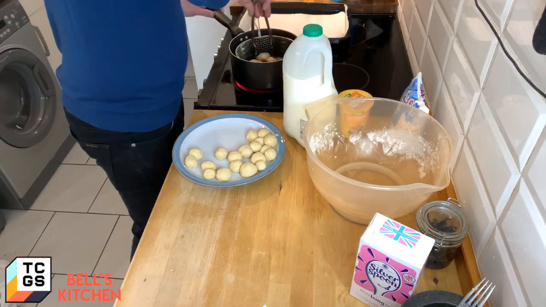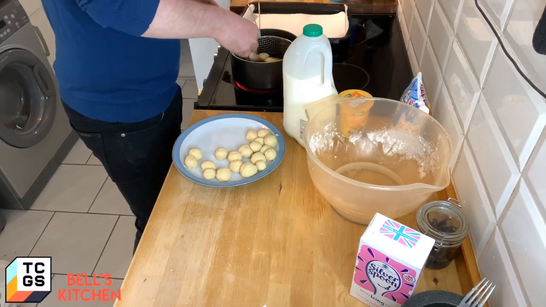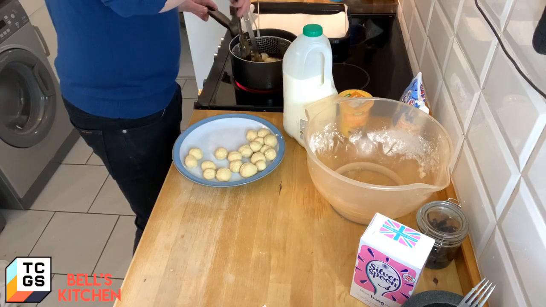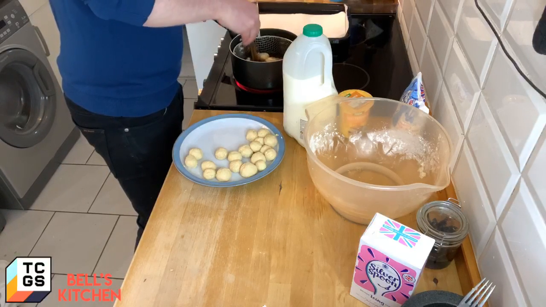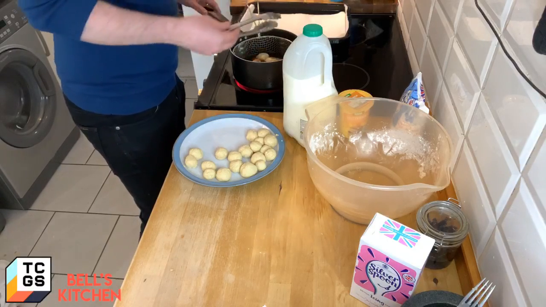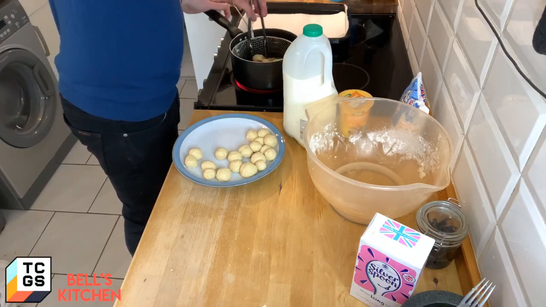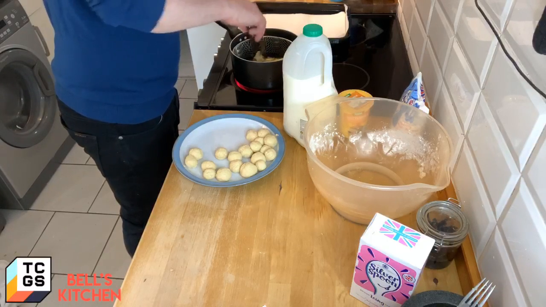I mean, they're not floating, but there's not enough oil for them to float in, to be honest. It's just not that deep. Hold on a minute. Even if these come out in one piece, they're not going to look good. They are not going to. Ah, no.